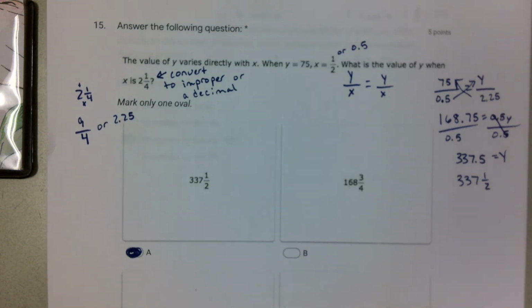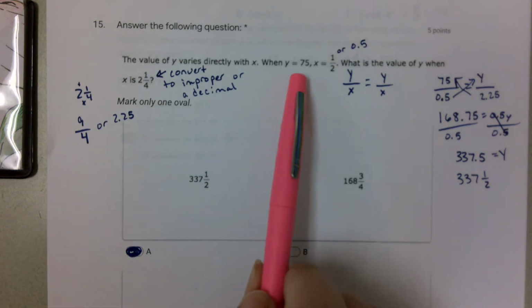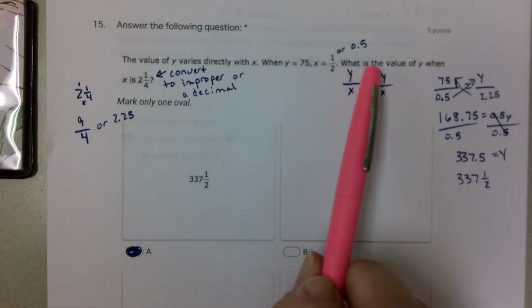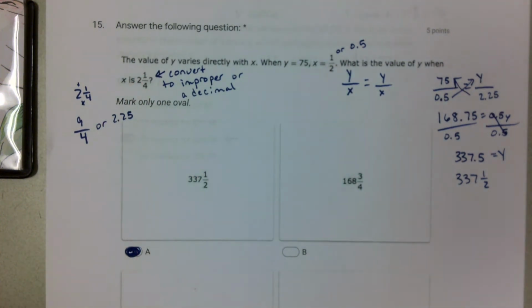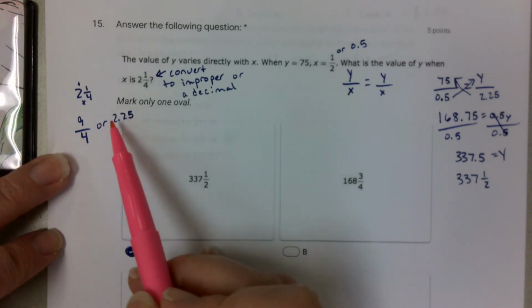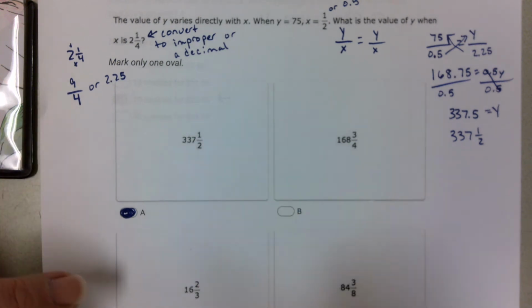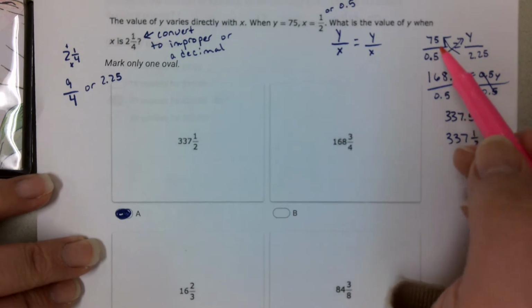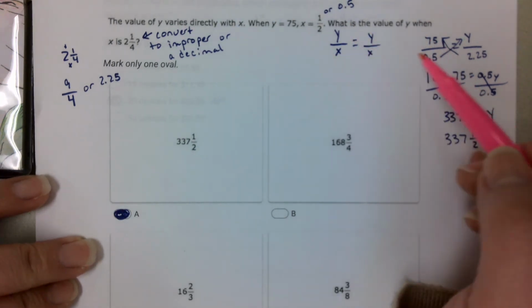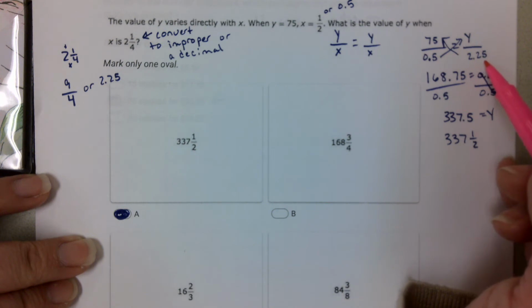Answer the following question. The value of y varies directly with x. When y equals 75, x equals 1/2. What is the value of y when x is equal to 2 1/4? So I've converted these to decimals because I think it's a little easier to work with. If you want to work with fractions, just remember how to divide by fractions, and that will give you the same answer. So I set my proportion up as y over x equals y over x. So 75 over 1/2, or 0.5, is equal to y, our unknown, over 2.25.